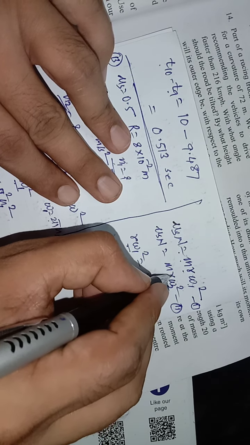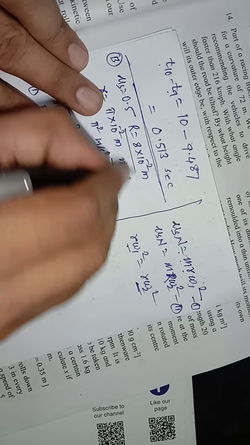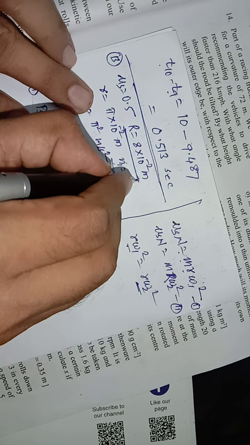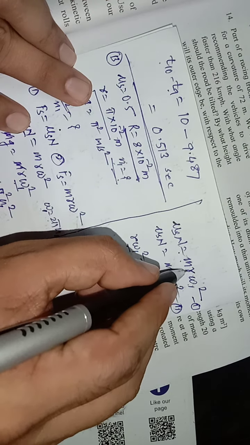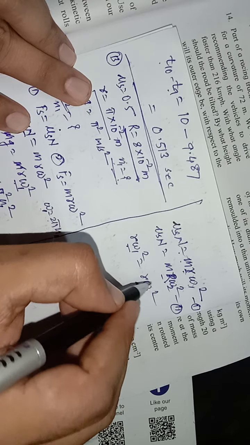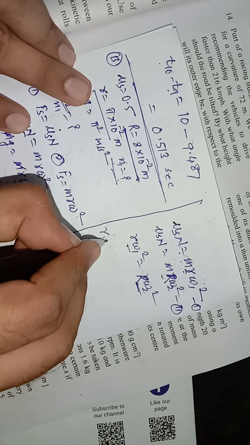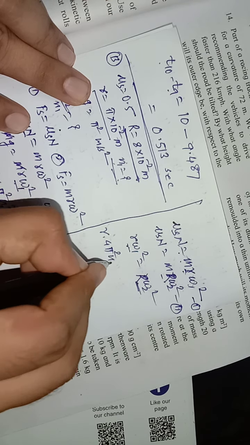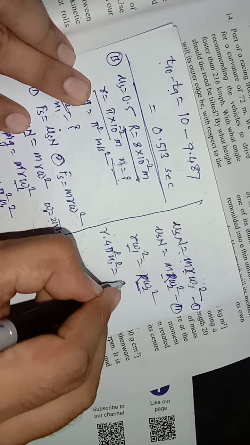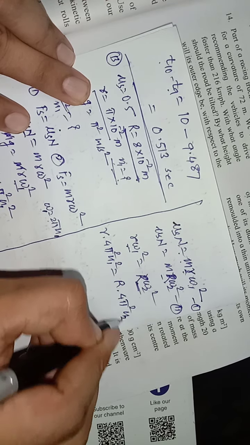Now in this second condition, we have to consider that the radius R is given at the rim, and the first distance is small r, so here we write capital R. So r into omega 1 square, 4 pi square n1 square, is equal to R into 4 pi square n2 square.